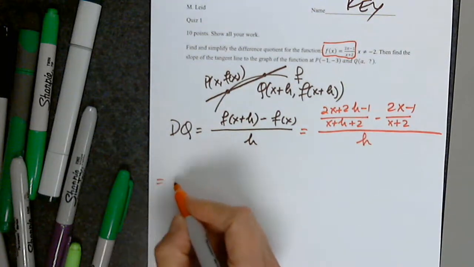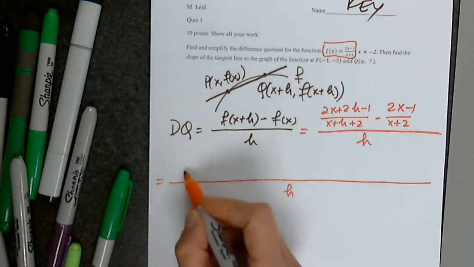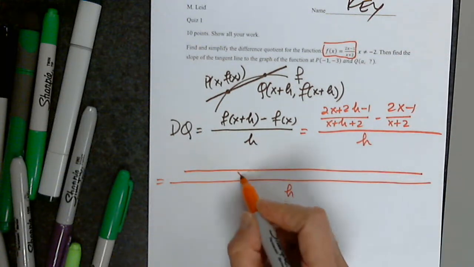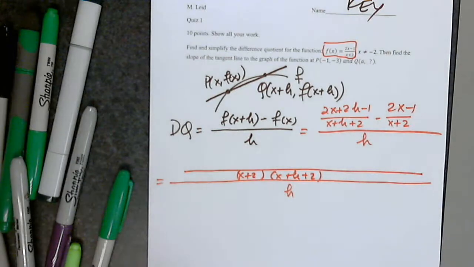Okay, so then I have to find the least common denominator, which must be the product of the two. So it's x plus 2 and x plus h plus 2.